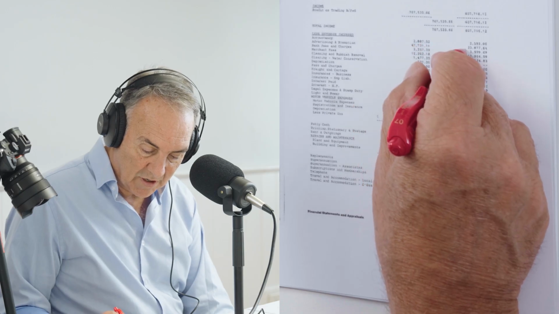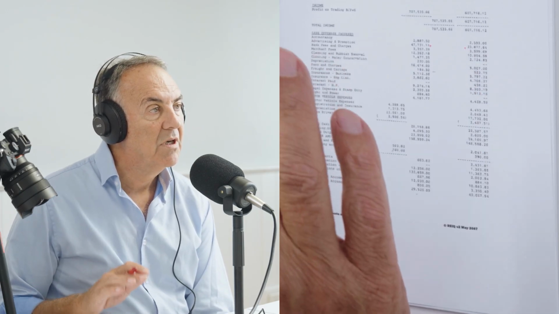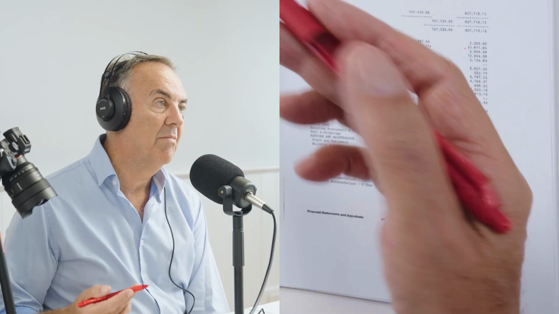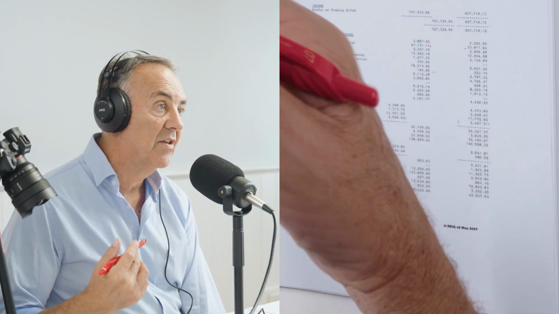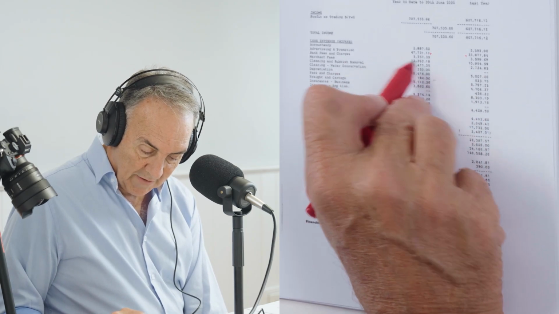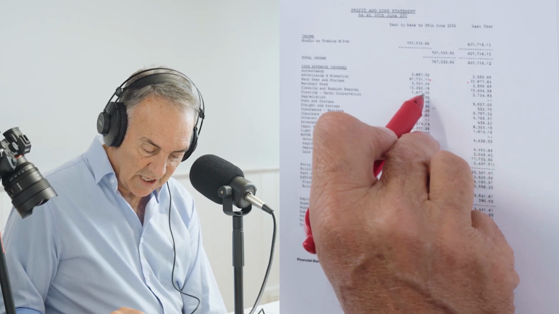See how the advertising went from 25,000 to 47,000? Yep. So what happened was they're thinking about selling the business. Remember I said the accountant inflated the closing stock number, and they spent an extra 20 grand a year on marketing and advertising to try and get their sales up. So bank fees and charges, merchant fees is in line with the sales. You need to check that.